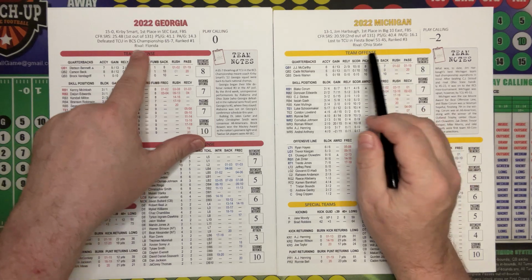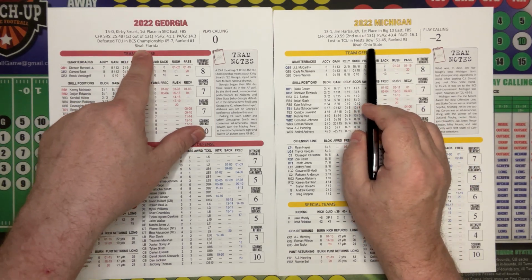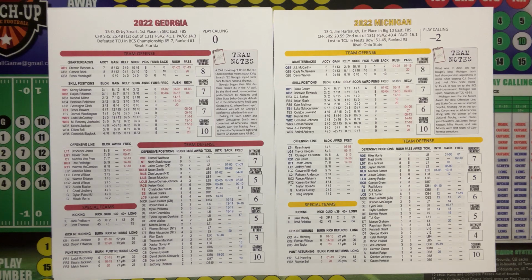You will also see the rival. Now, the rival comes into play. After all, it is college football, right? The rival comes into play on the back side of the page, which I will show you soon. Here's the deal with the rival.